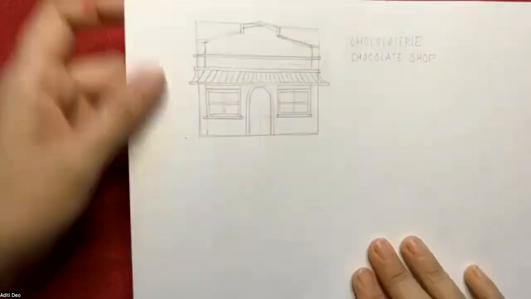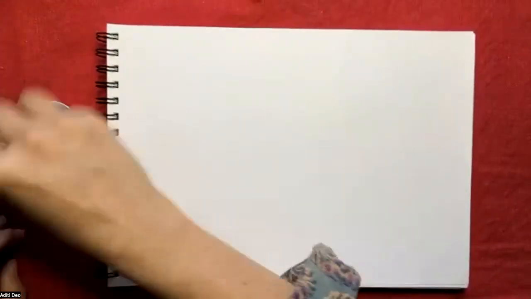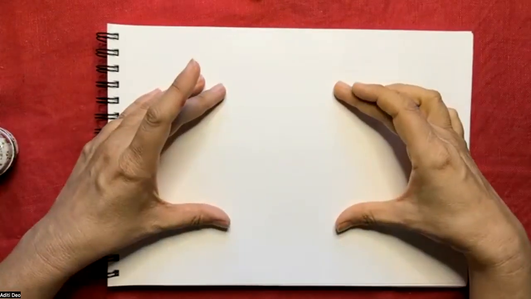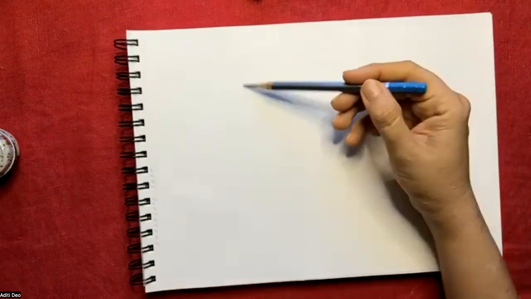Okay, so let's start making our chocolate shop in pear. Now, our shop is going to be only this big. Don't make it too large. So let's make that rectangle in the center again. And make your lines very light in the beginning.